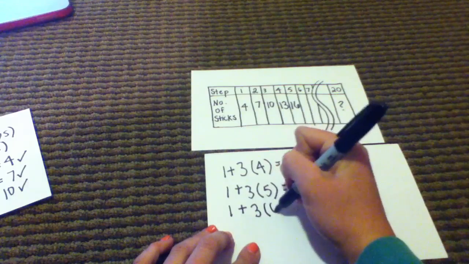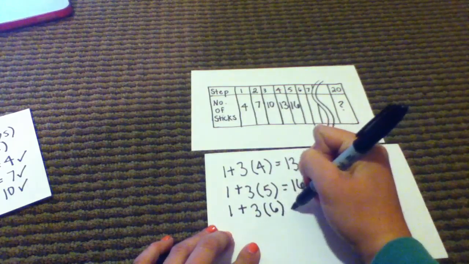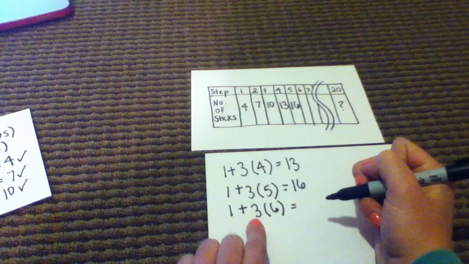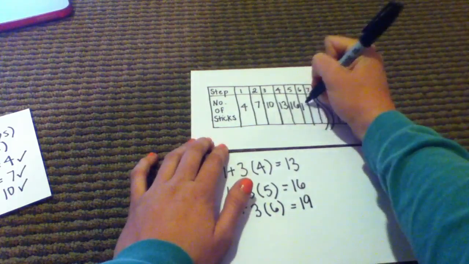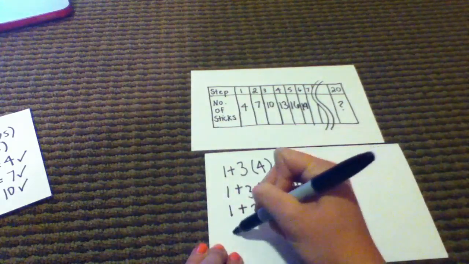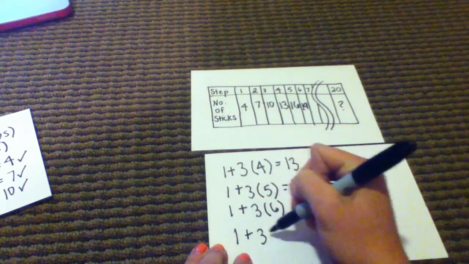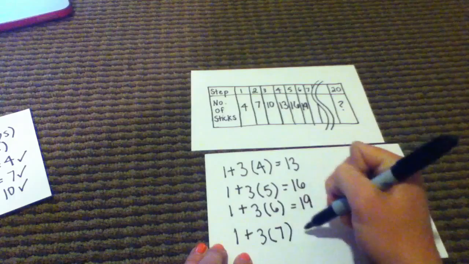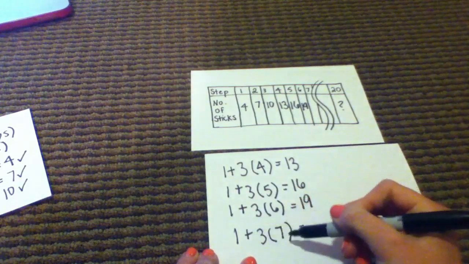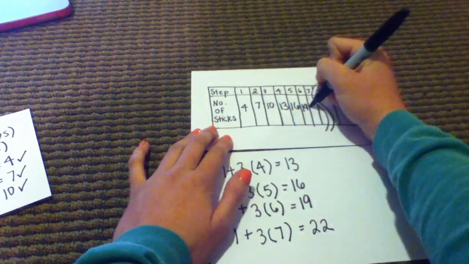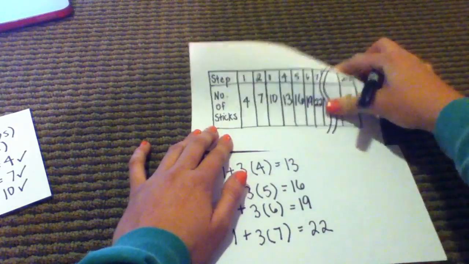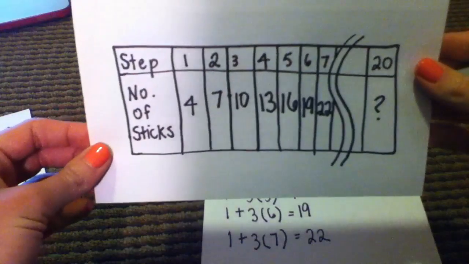1 plus 3 times 6. 1 plus 18 equals 19. So we're going to write 19 for step 6. And for step 7, 1 plus 3 times 7. So we have 1 plus 21 equals 22. So now you can see we've used our rule to fill the rest of our diagram in.